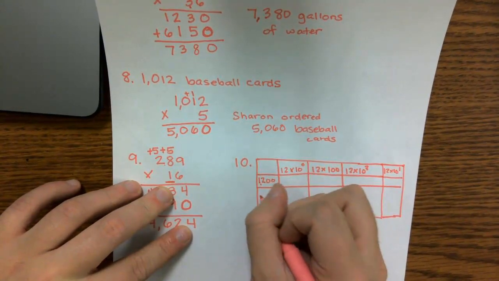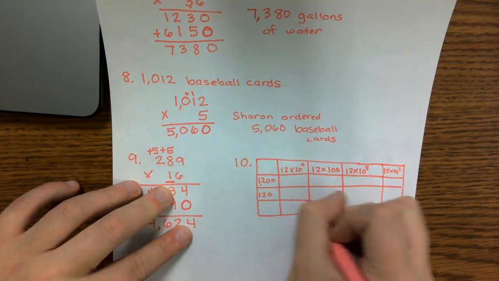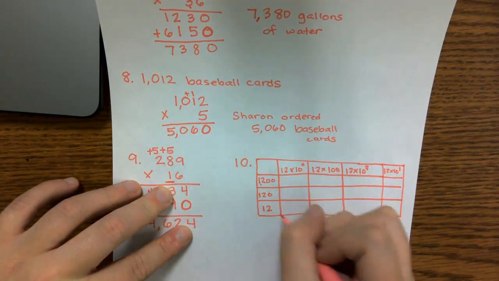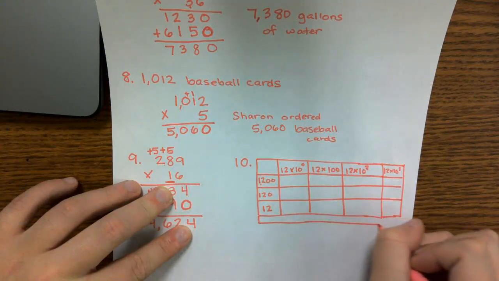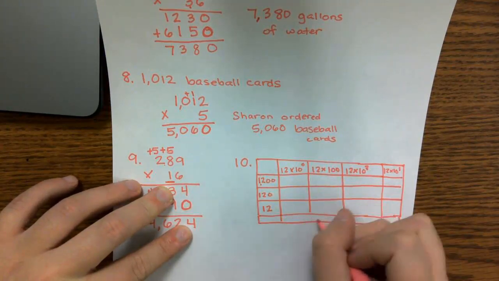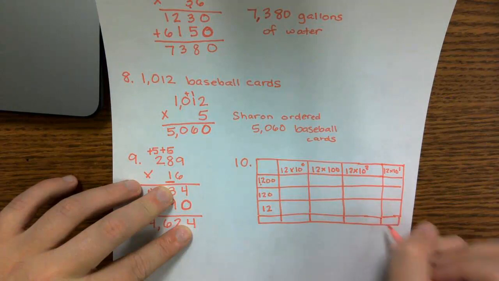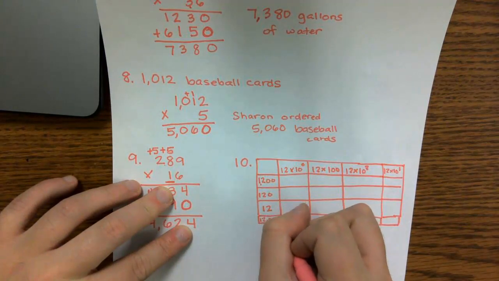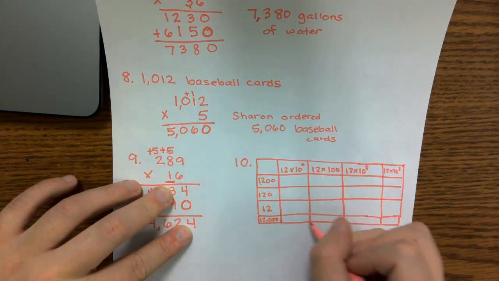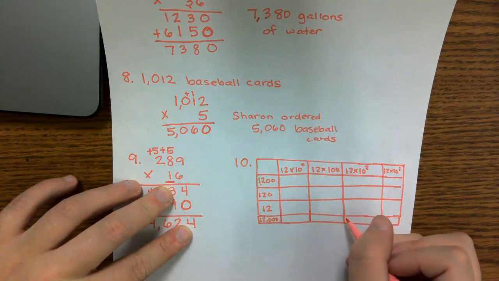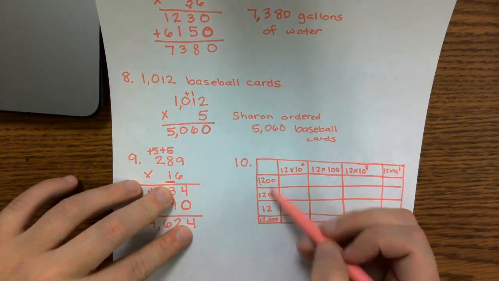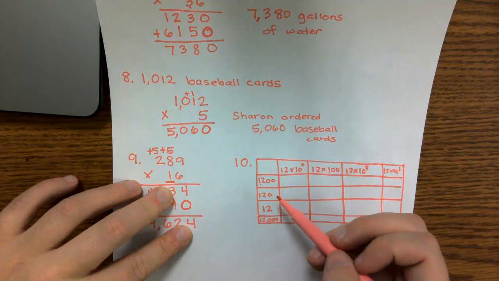We've got 120. The next one is 12. And then the last row is 12,000. So basically what you have to do here is match each number on the left with an equivalent expression.